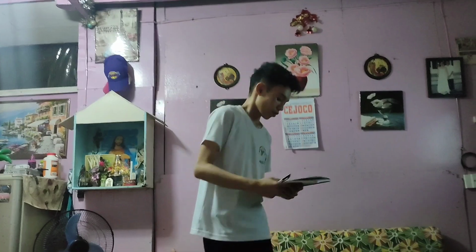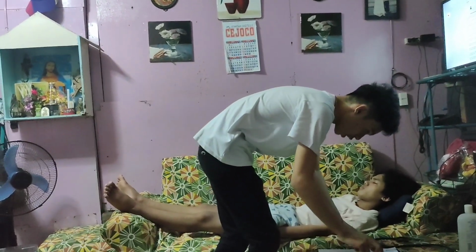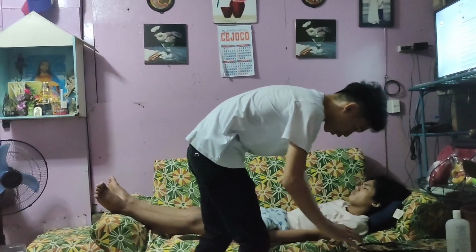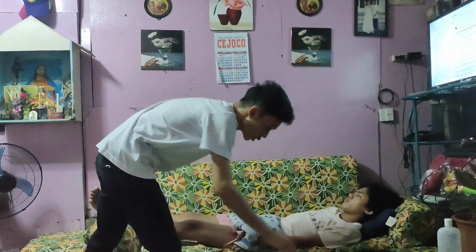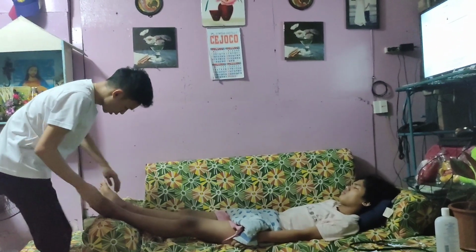So next is you're going to palpate the posterior tibial pulses. So palpate behind and just below the medial malleolus. The malleolus. So now sir, I'm going to palpate your posterior tibial pulses.